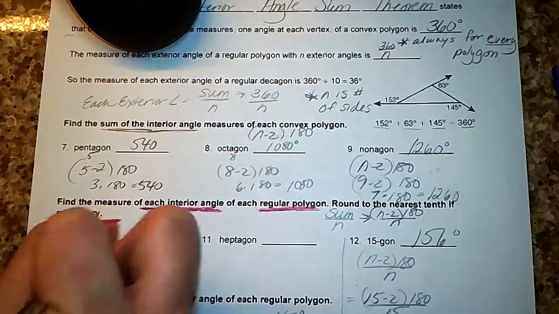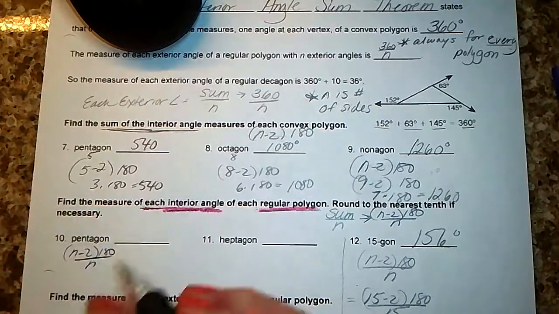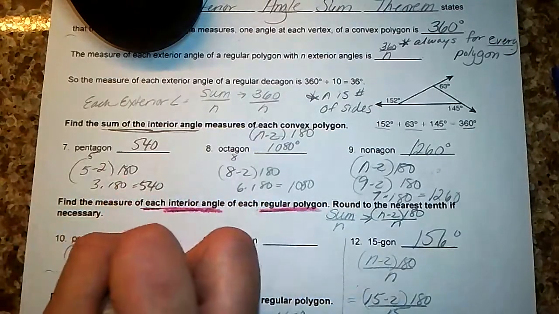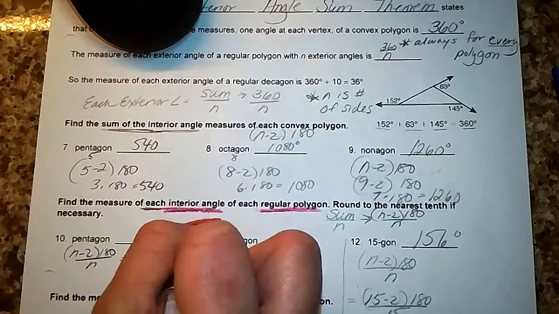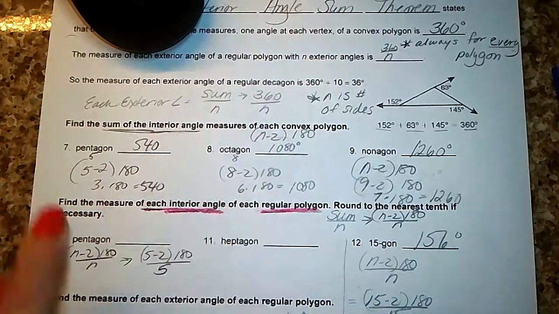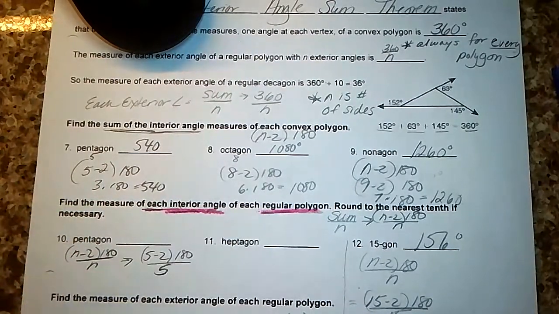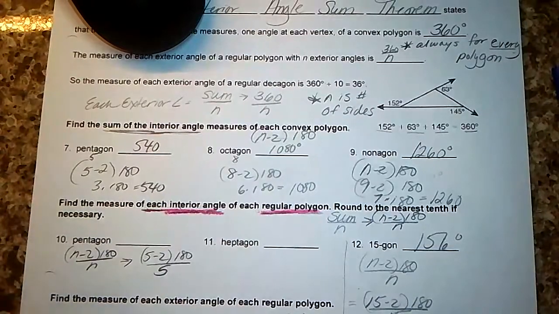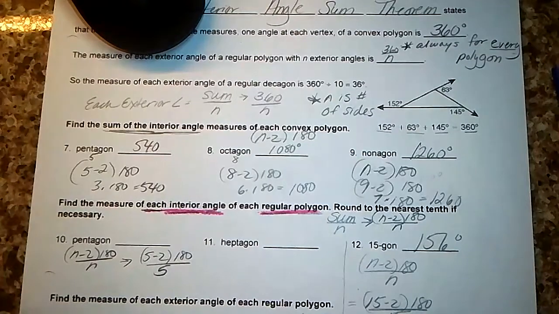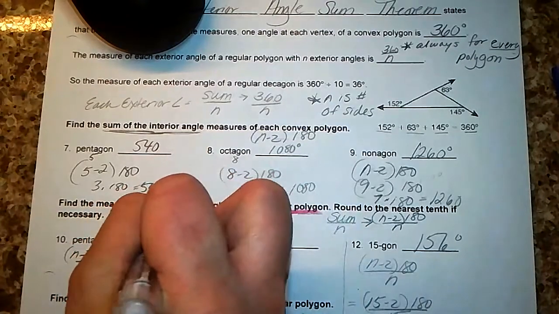All right, so let's plug it in. The pentagon is 5, right? So we just did that up here. That's going to be 5 minus 2 times 180 divided by 5. The n goes in here and in here. So when we plug that in, 5 minus 2 times 180, and then you're going to divide by 5 again. So you get 108. Okay, these angles are 108.